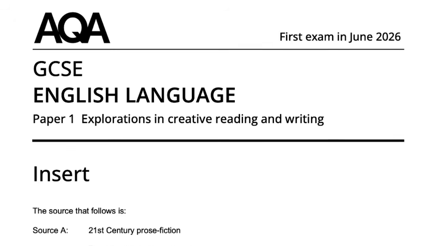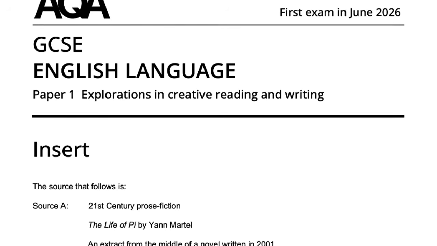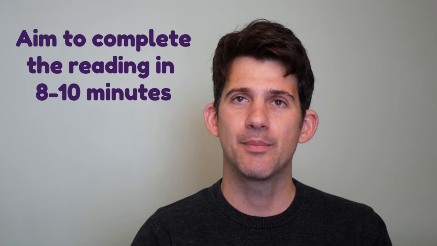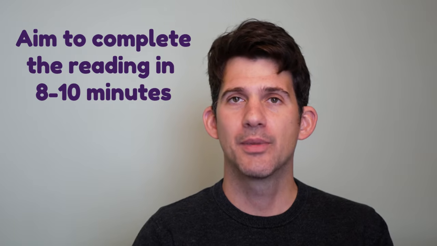Your next job is to read the source itself. The exam board recommends you spend 15 minutes reading the source carefully. This is up to you, but in my personal experience, students often struggle completing the reading questions with enough time to spare for the 40-mark writing section. So, considering you only have a precious 1 hour and 45 minutes, aim to keep the reading down to about 8 to 10 minutes, which will buy you a little more time to answer the questions.